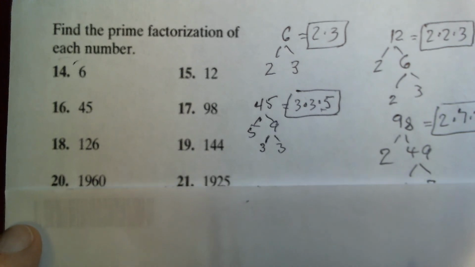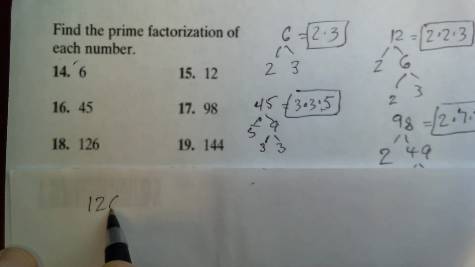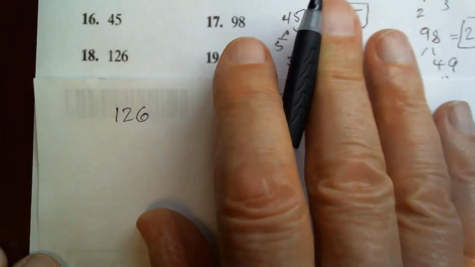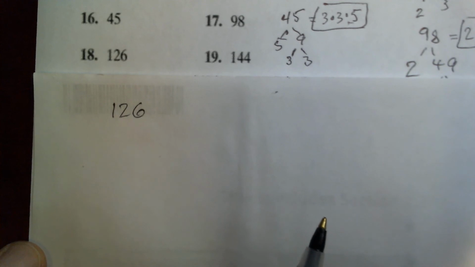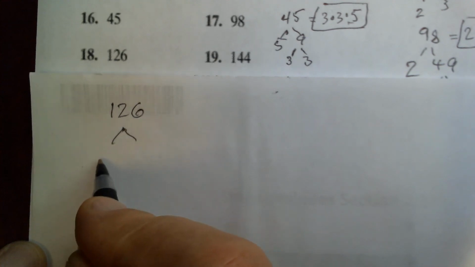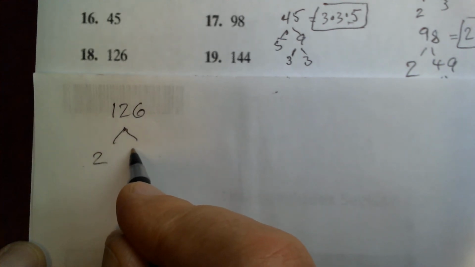So for number 18, we have the number 126. Let's do the prime factorization of 126. We can factor this as 2 times 63.